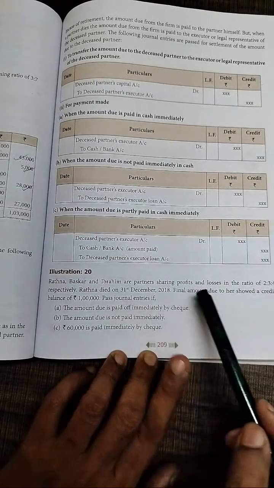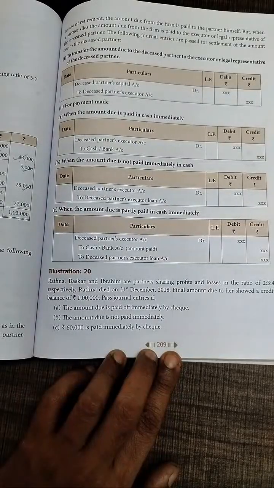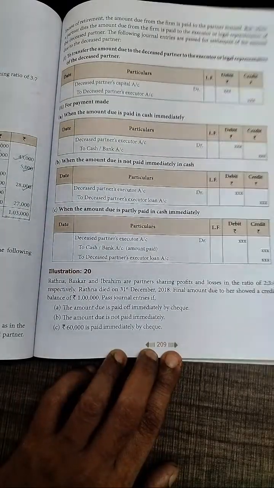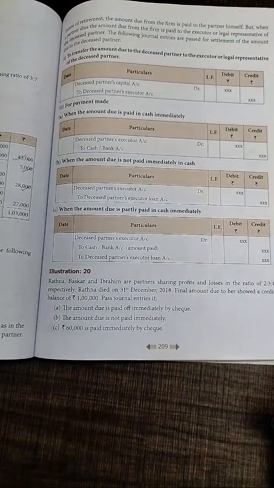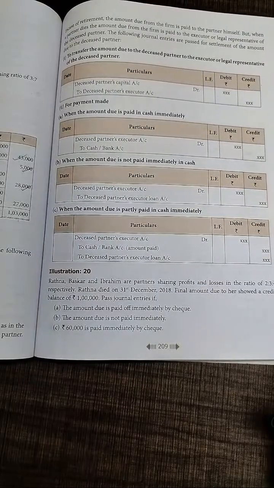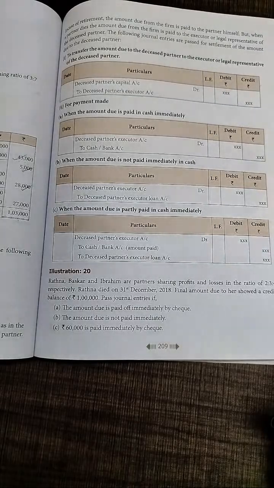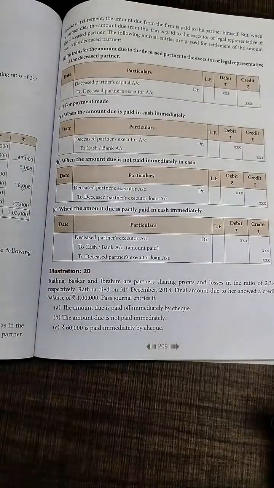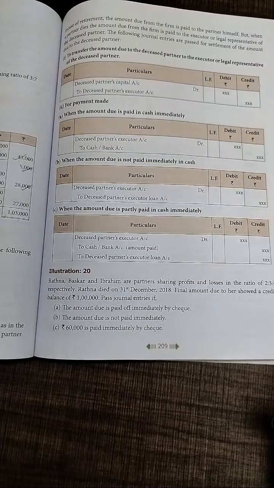Listen, in previous classes we learned that if any partner retires from the partnership firm, the settlement amount will be transferred to the respective partner's capital account. If the settlement due amount is not paid immediately, it will be transferred to his loan account, right? So, let's take this illustration sum number 20. It is different from previous sums.